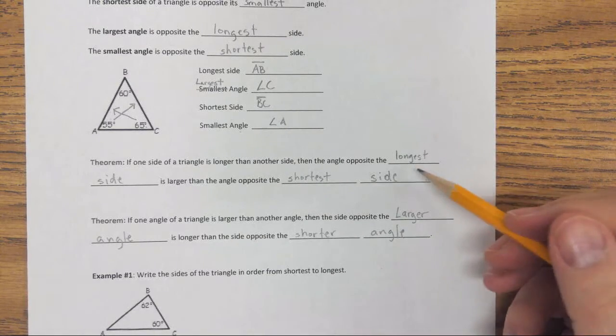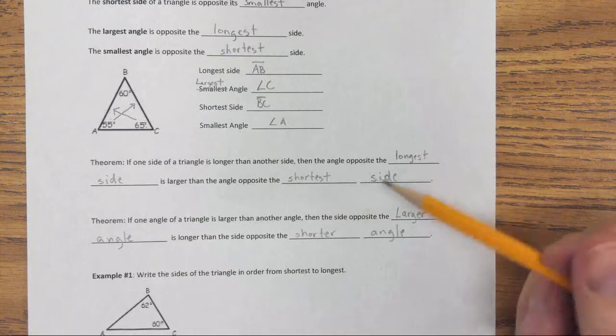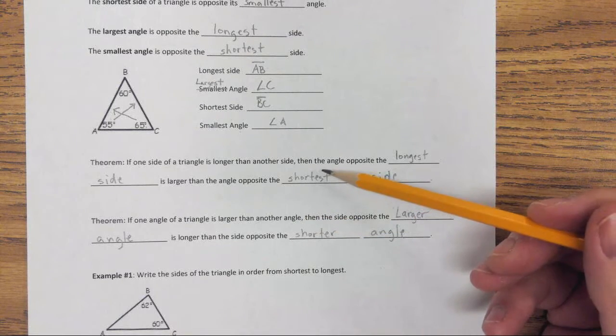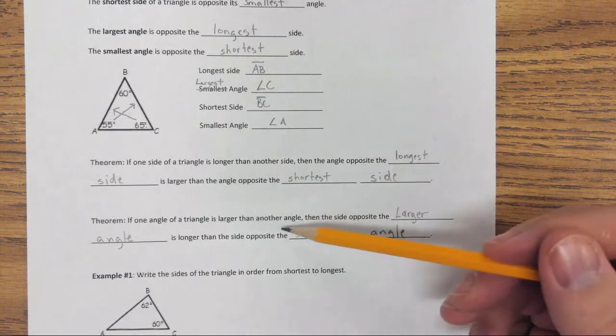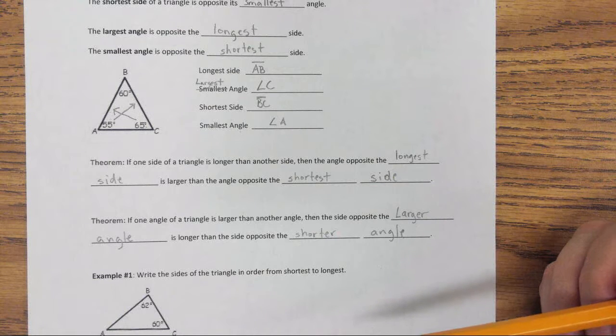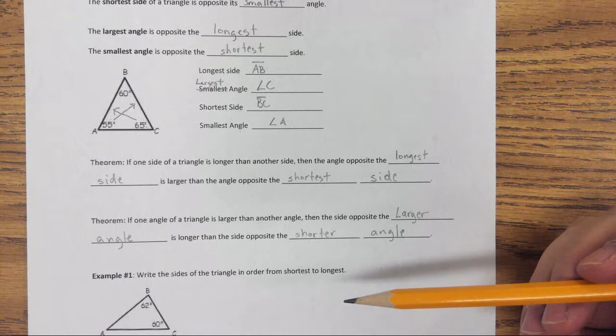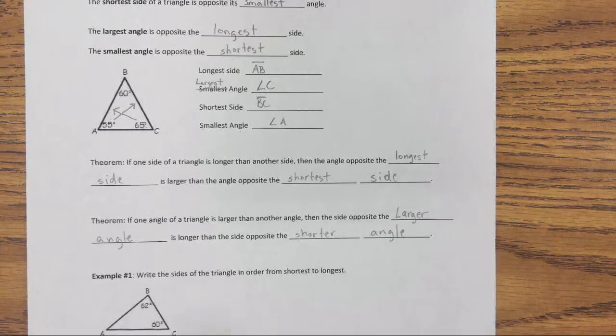Okay, same idea as up here, they just flipped it around so that we're talking about sides instead of angles. So up here in this one we're talking about angles, this one here we're talking about sides. Let's use those things to talk about some ideas.